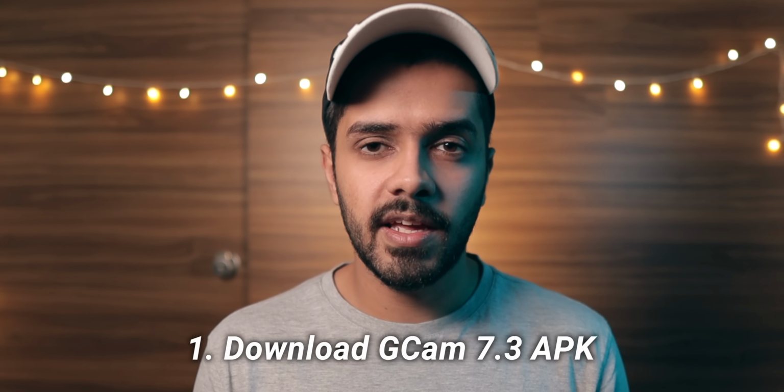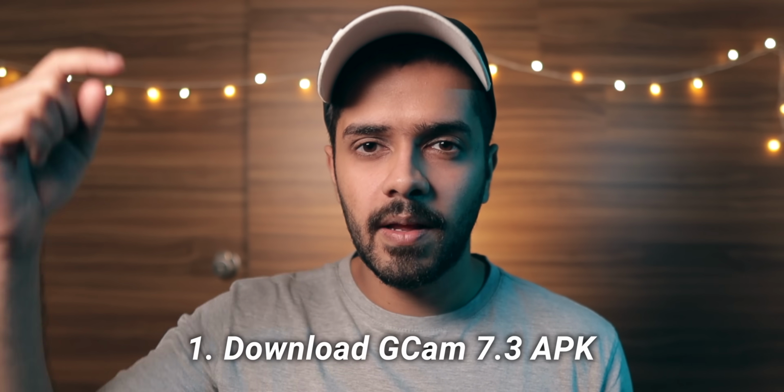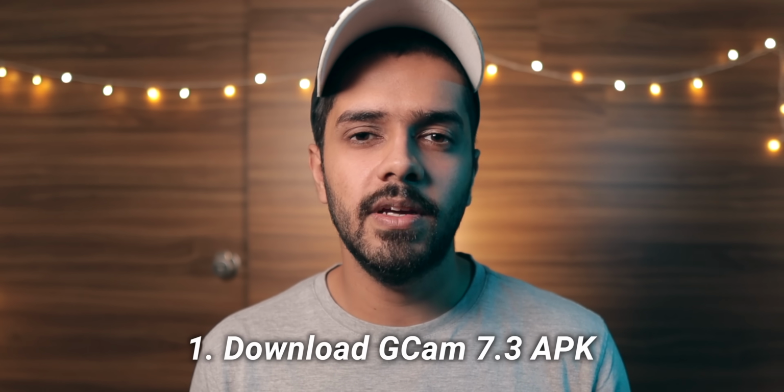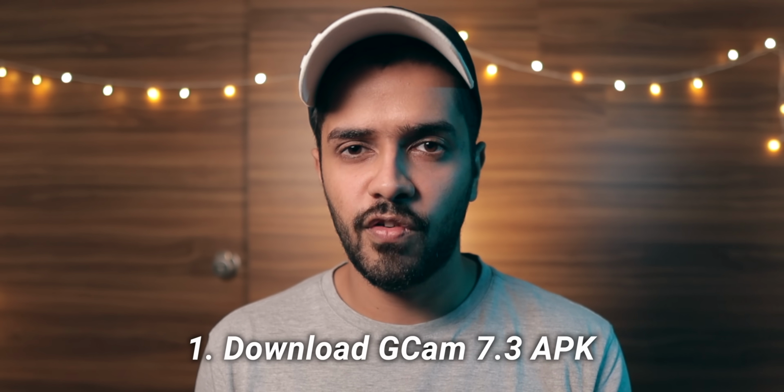Now let's talk about how to install GCam 7.3 on your Redmi Note 8 Pro. You need to do a couple of things. Number 1, download the APK, a link to which will be available in the description box below. Download the APK and install that APK on your phone. Once you do that, you need to install a config file which will have all the settings.